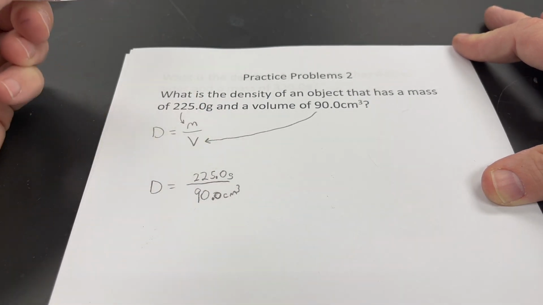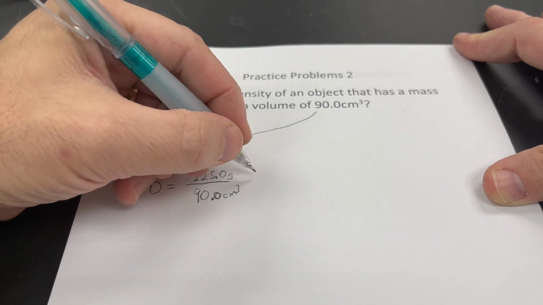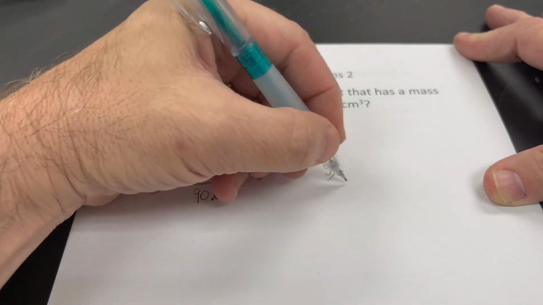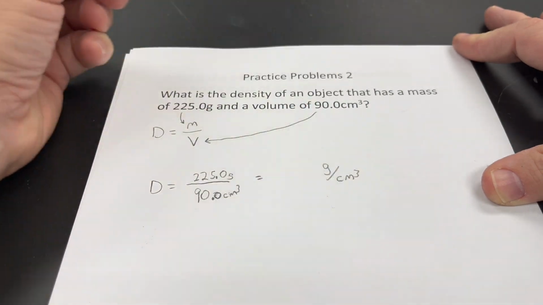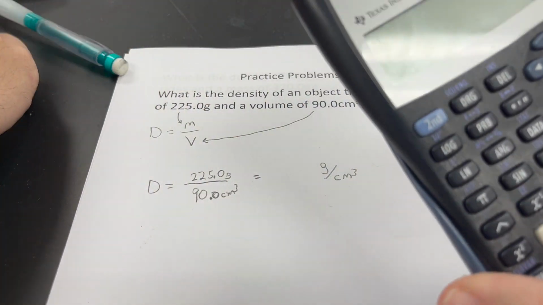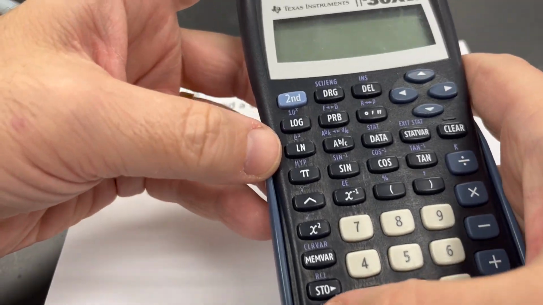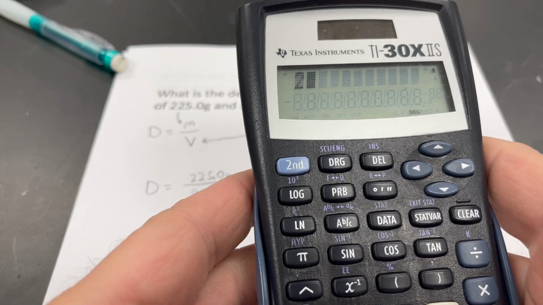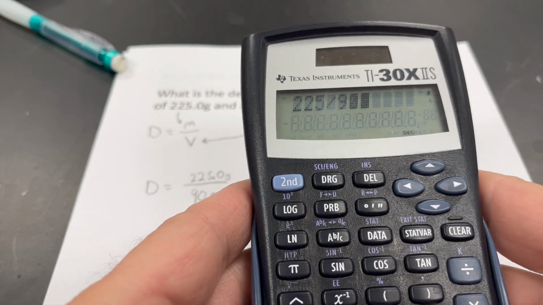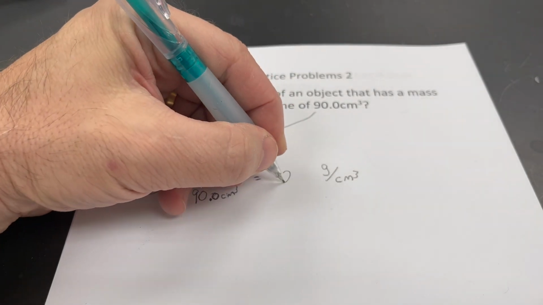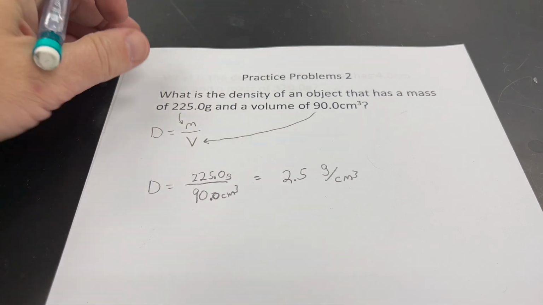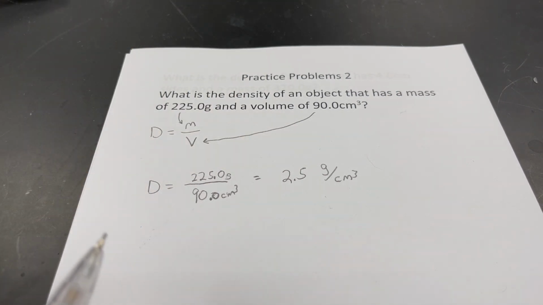Now, since there is nothing to cancel out in the units, then our answer has to be in grams per centimeter cubed. And then you can just take your calculator and punch your numbers in. So calculators work better when they're turned on. We've learned that. 225 divided by 90, and you get 2.5. So the density of that object is 2.5 grams per cubic centimeter.